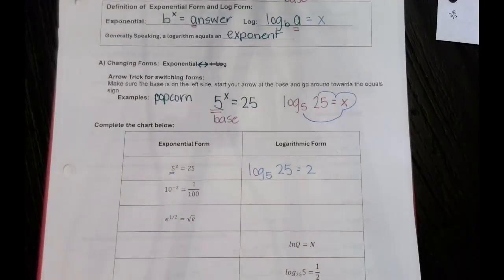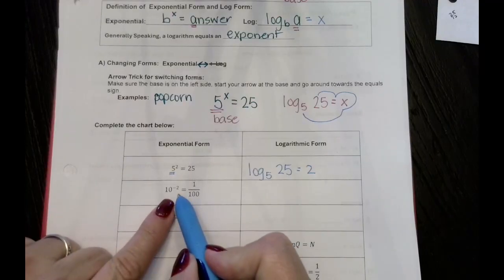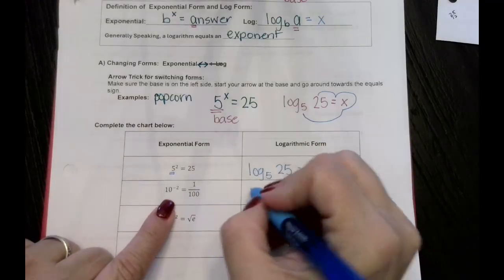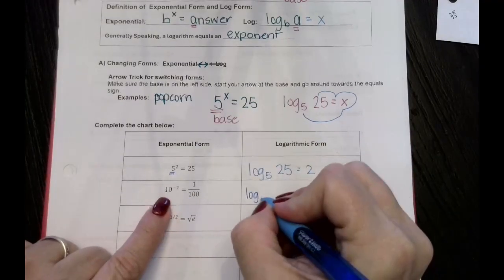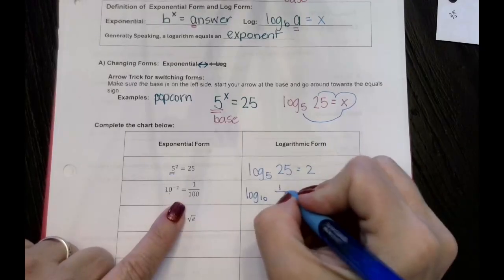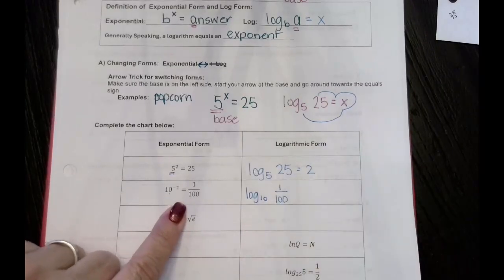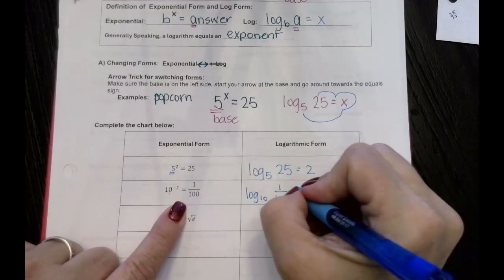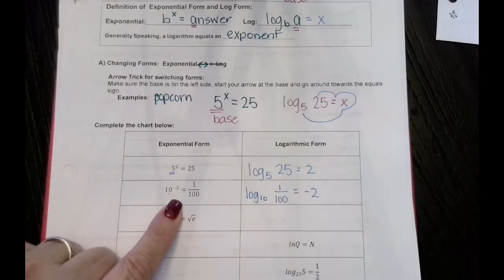All right, don't get jammed up if you see a fraction or a negative, because it's saying the same thing. This is log base 10, this is still my base, of my answer, and my answer right here is a fraction, equals -2.